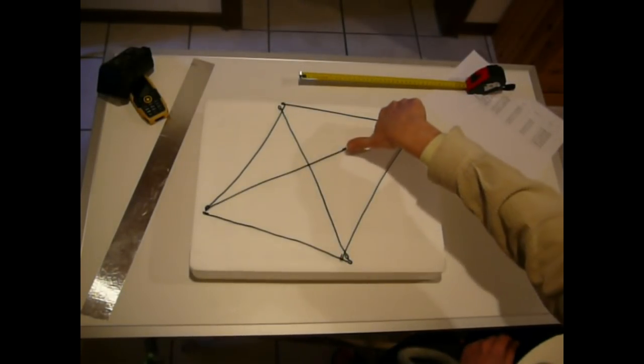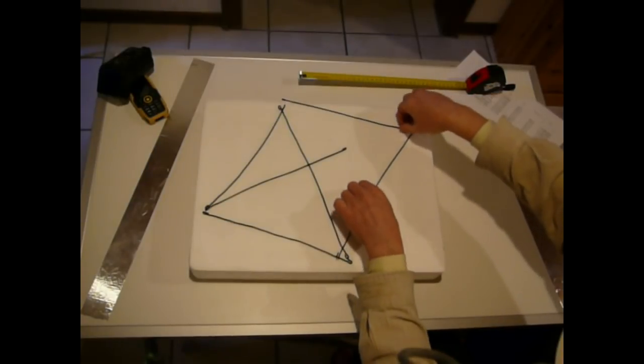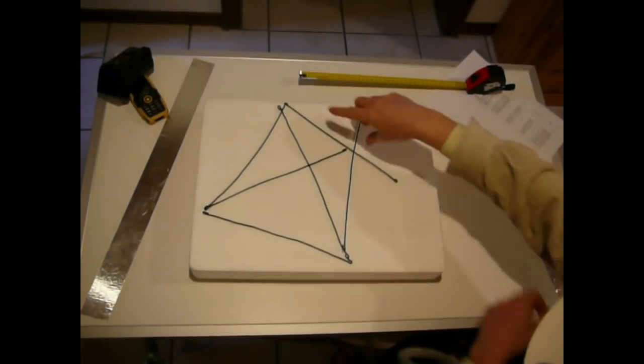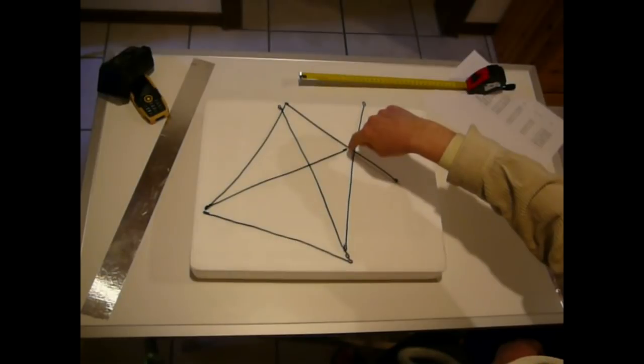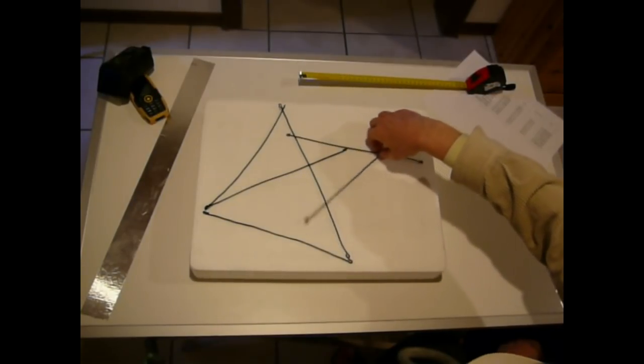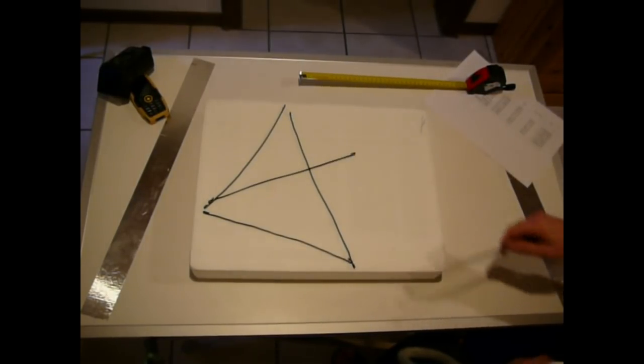You see, it is missing very much, or these would have to be very, very much shorter. And this can easily be determined if you check these distances.